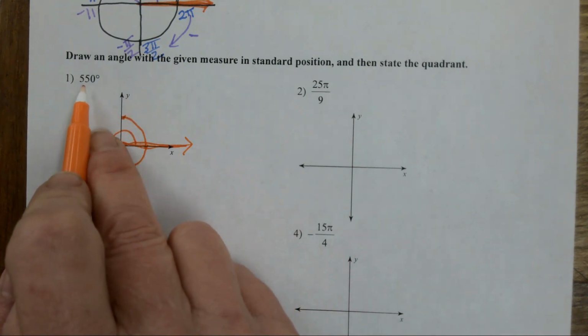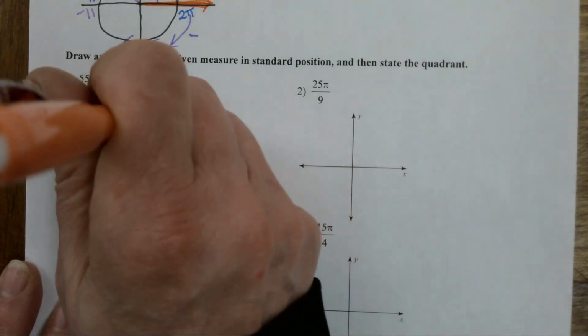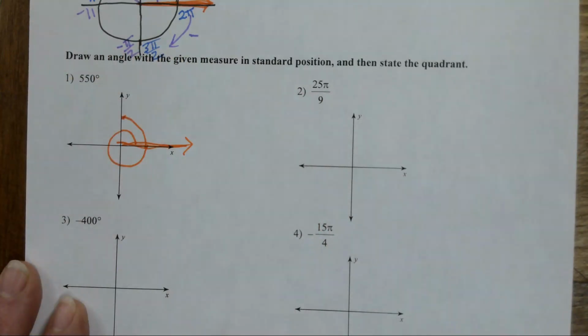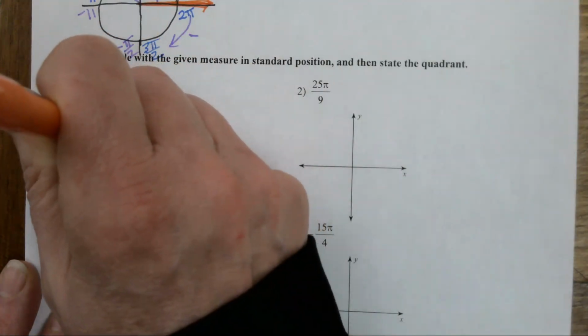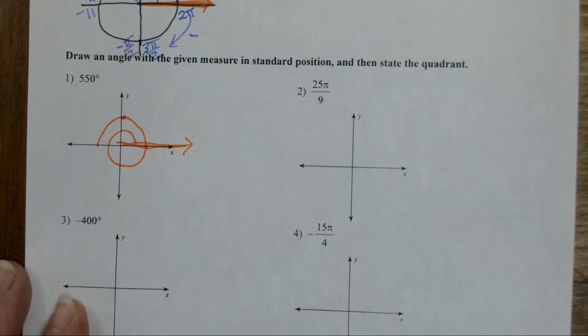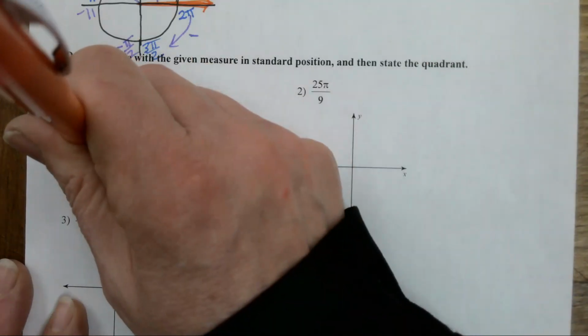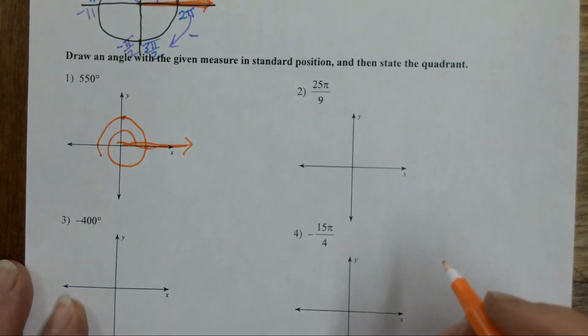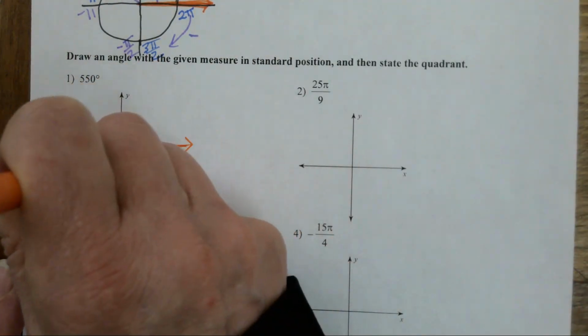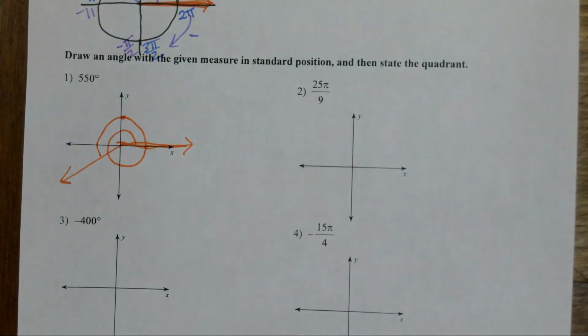I need to get to 550. So if I add 90 more, I'm at 540. I'm almost there. I need to go 10 degrees more. And then I draw my terminal side to my angle. So again, I'm just kind of working my way around and kind of counting. 90, 180, 270, 360, 450, 540, 10 more puts me at 550 degrees.